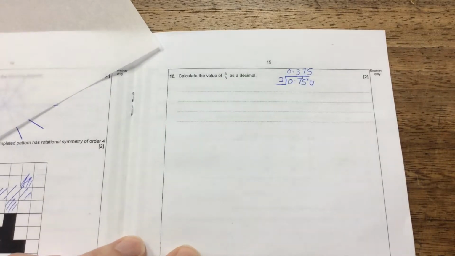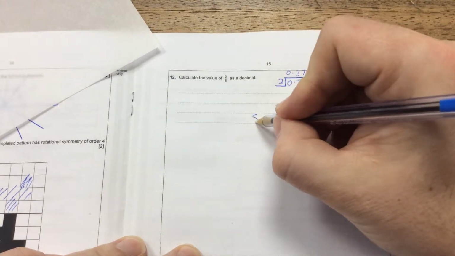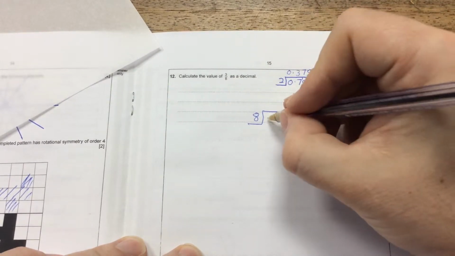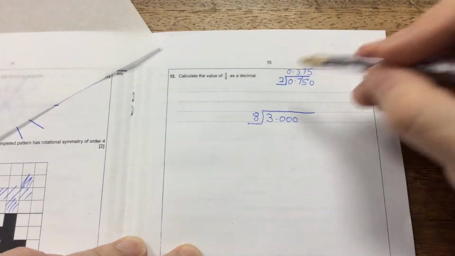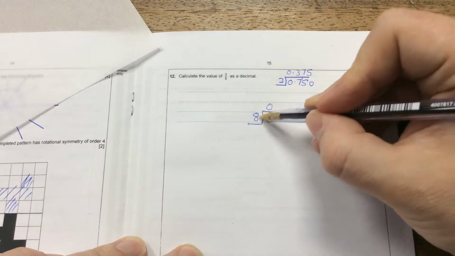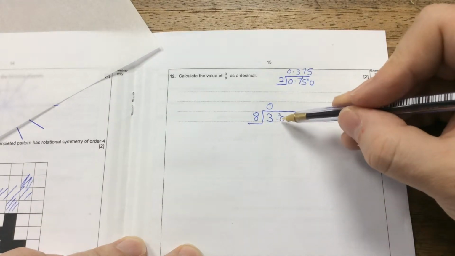If you don't know that 3/8 is half of 3/4, the other way of doing it is saying 3 divided by 8. So how many 8's go into 3? And again, I can put a few zeros after it. How many 8's in 3? Doesn't go. 8 into 3 is 0, so I have to carry the 3 across, and that becomes 30.